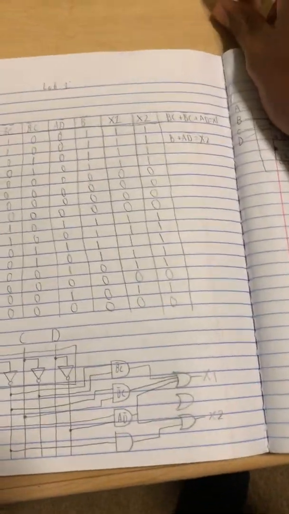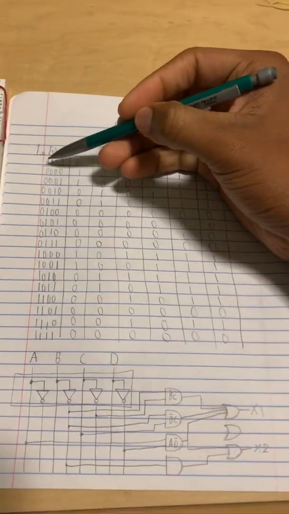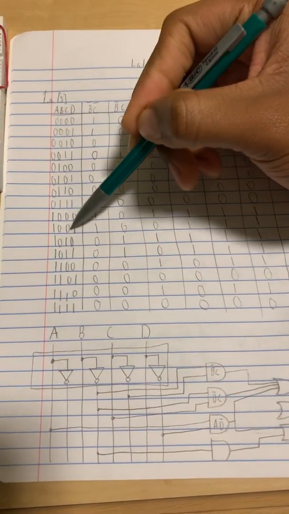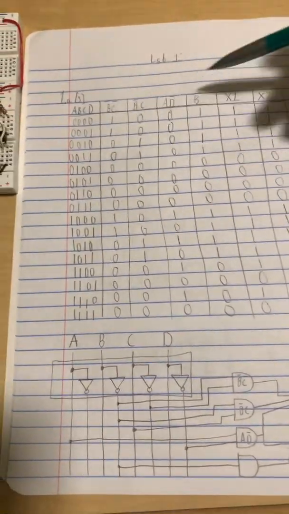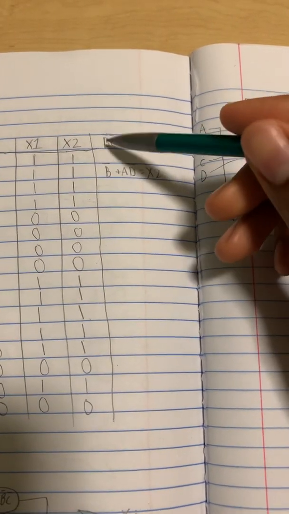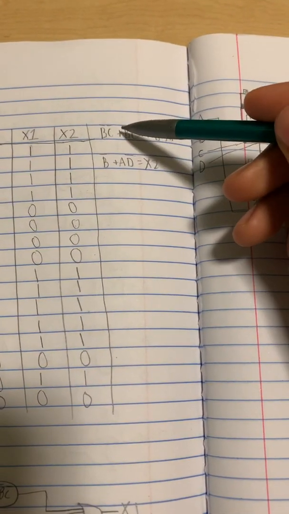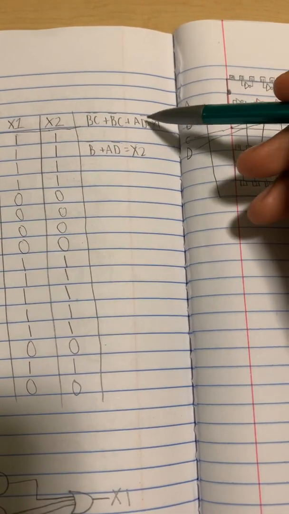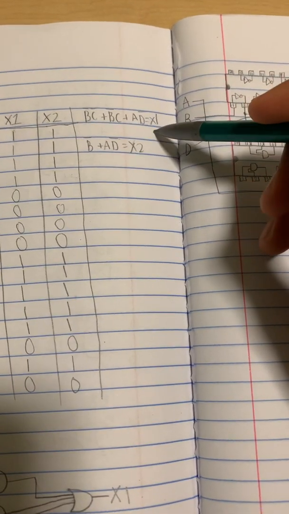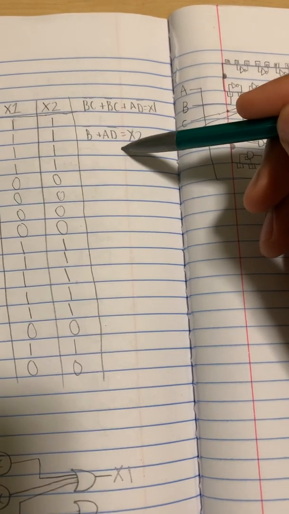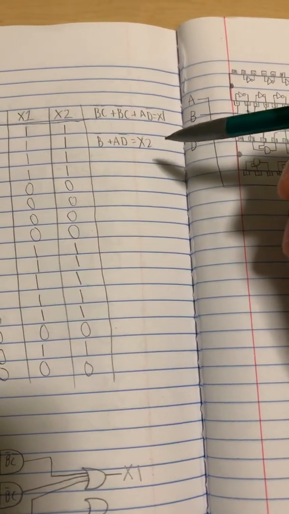All right, so to start off with lab 1, this is my truth table. We have the 4 inputs A, B, C, and D, and we have all the instances of these 4 inputs. Here are the 2 equations for the inputs: B bar C, or B bar C, or A D bar. And this equals the output of X1. And then we have B plus A D bar equals the output of X2.